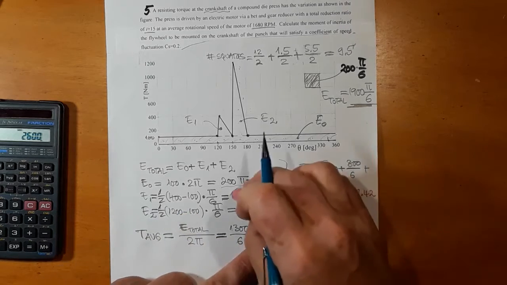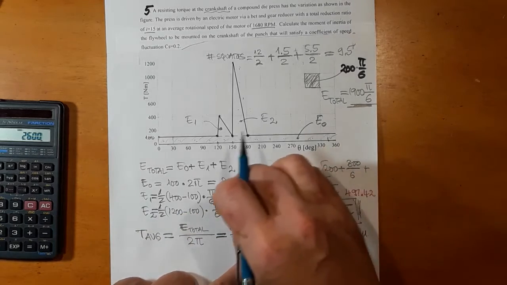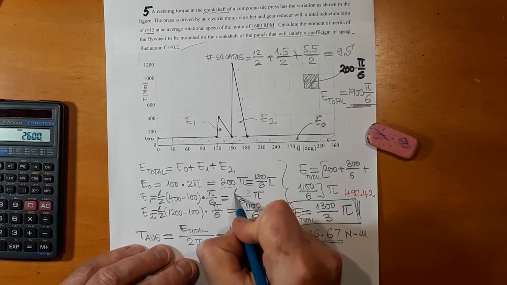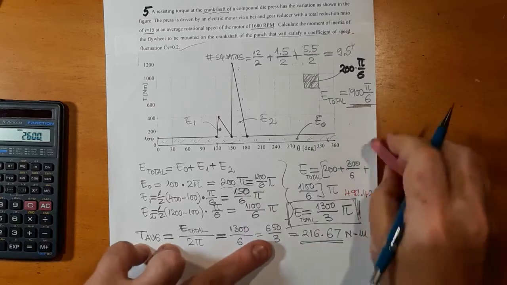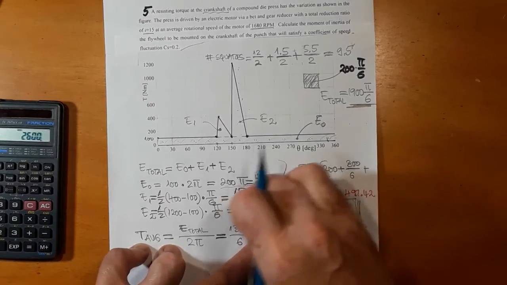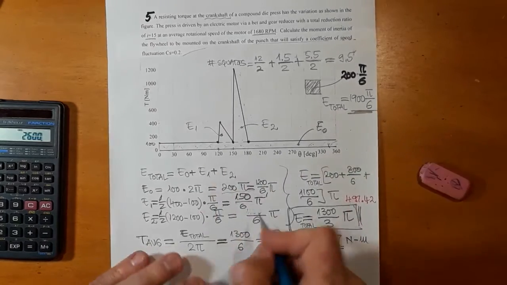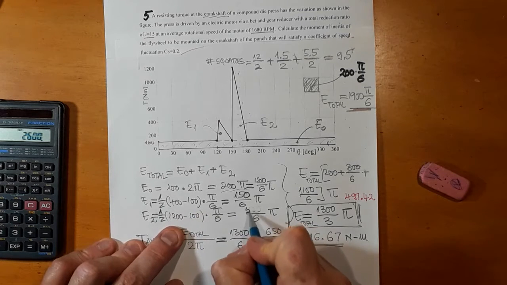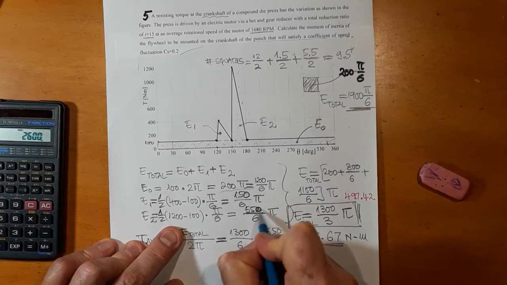It's good when you have concomitant methods so that you can compare results, and if they're different, then you missed something somewhere. So it's 550. I think now I'm good.